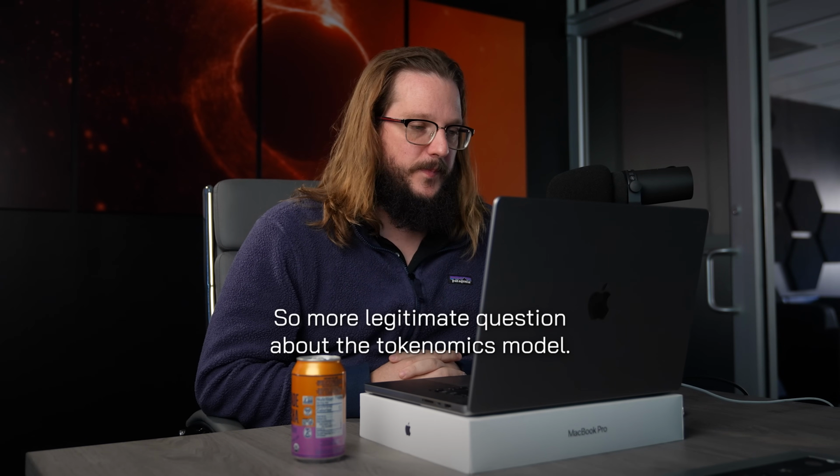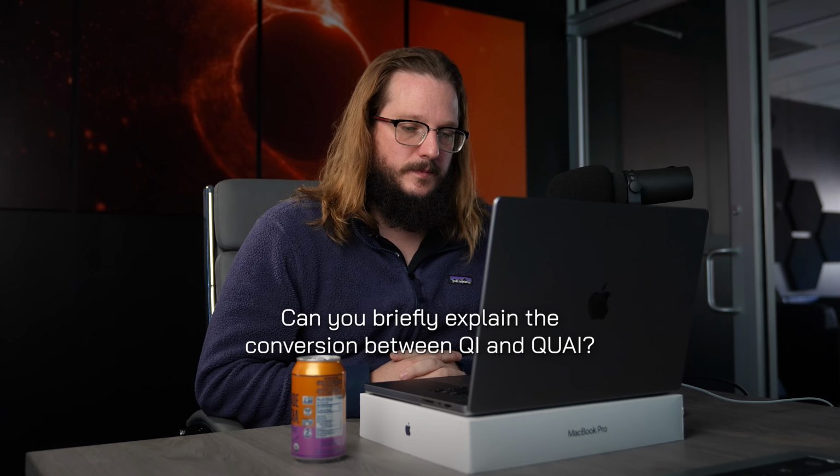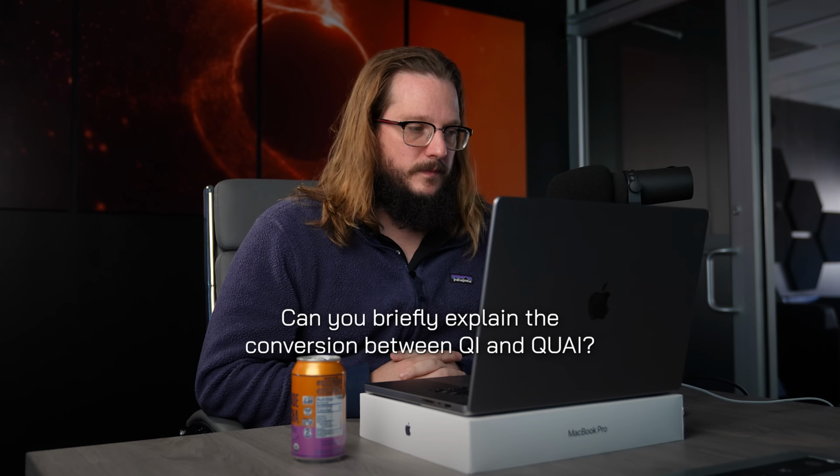Some more legitimate questions about the tokenomics model. Can you briefly explain the conversions between Chi and Quai and the purpose of them? So the purpose of Chi is there is effectively an options game that is set up. When miners mine a block, they can elect to receive their rewards in Chi or Quai. And there's a natural conversion rate in the system that's based off the relative rewards, based off the present difficulty.